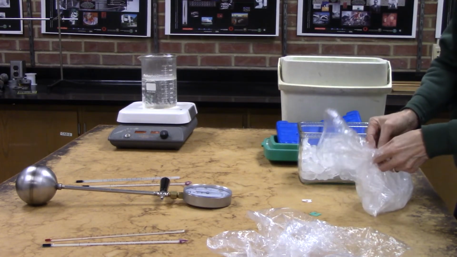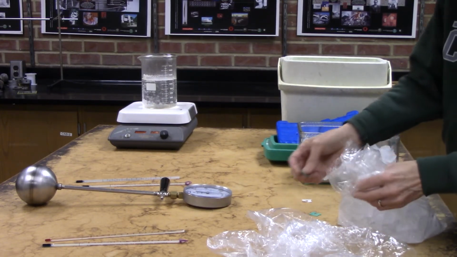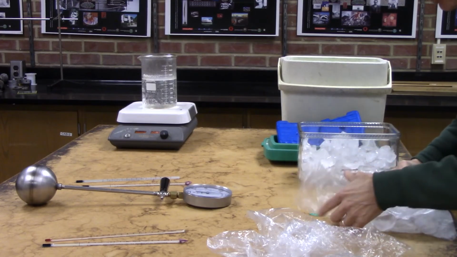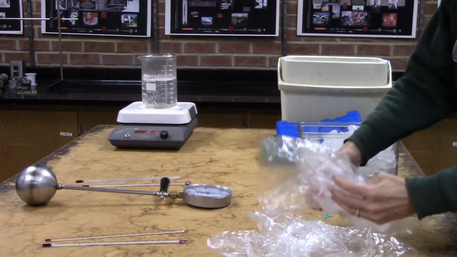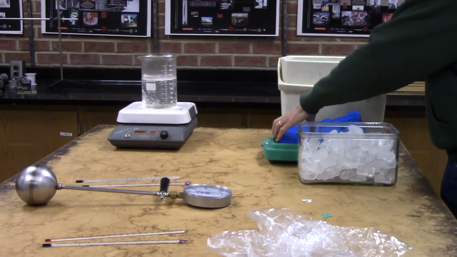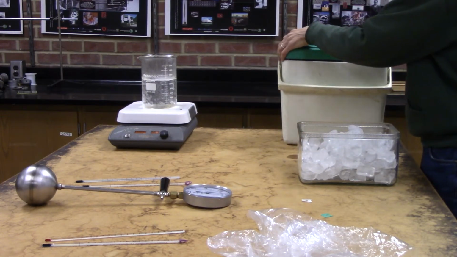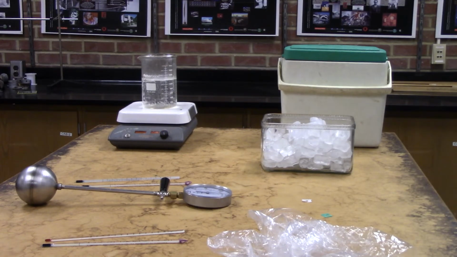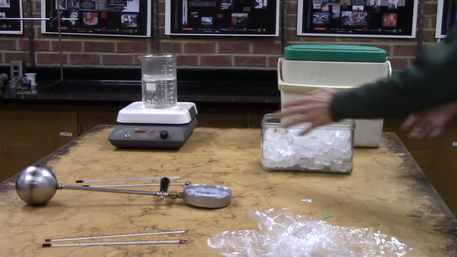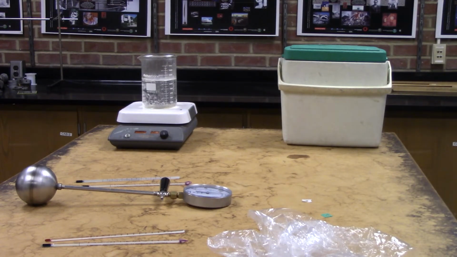Maybe I'll try one more bag like this. For part of it. All right, so I'll put this back in here. Keep the ice for some other labs. So here's the ice bath. Let me get some water that we can dump into that, or maybe just go fill it with a little bit of water in the bottom. Want to get good thermal conduction here.